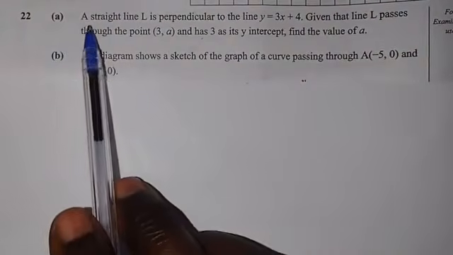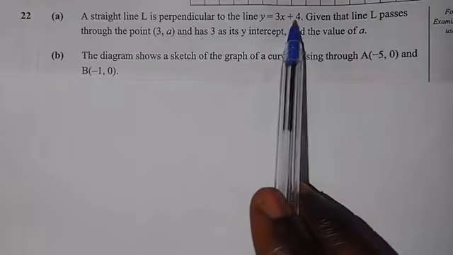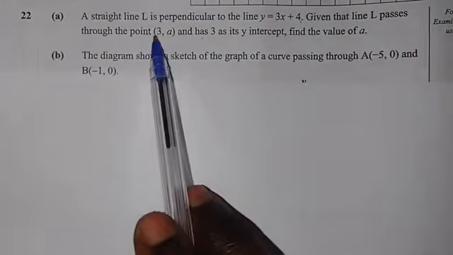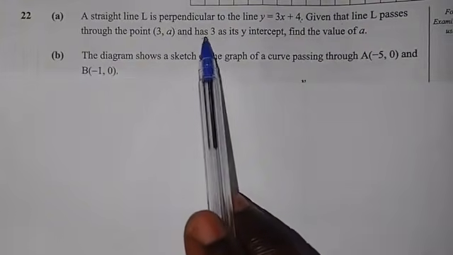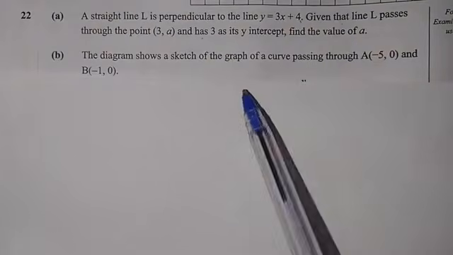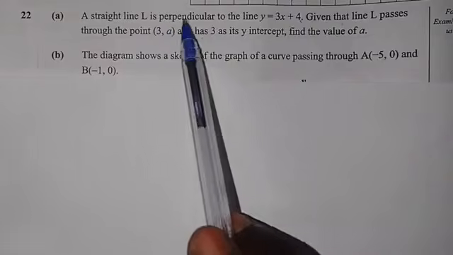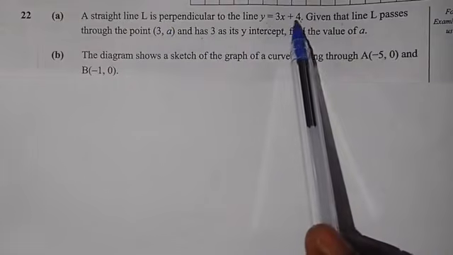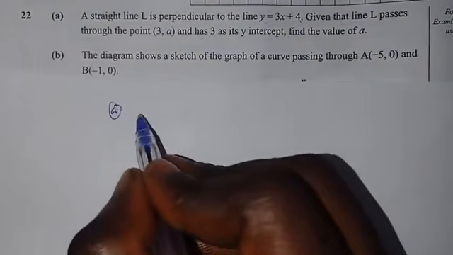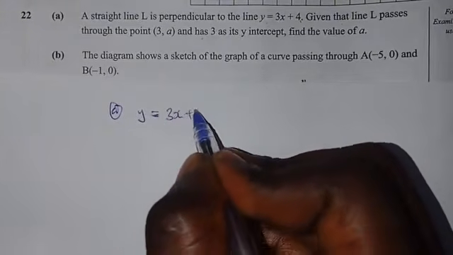So question A reads, a straight line L is perpendicular to the line y is equal to 3x plus 4. Given that line L passes through the point (3, A) and has 3 as its y-intercept, find the value of A. So here we have two lines. We have the line L, which is perpendicular to this line. First, we're going to take note of the first line they have given us, which is y is equal to 3x plus 4.